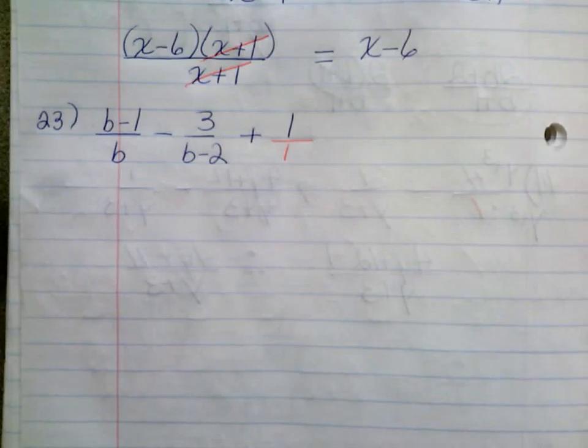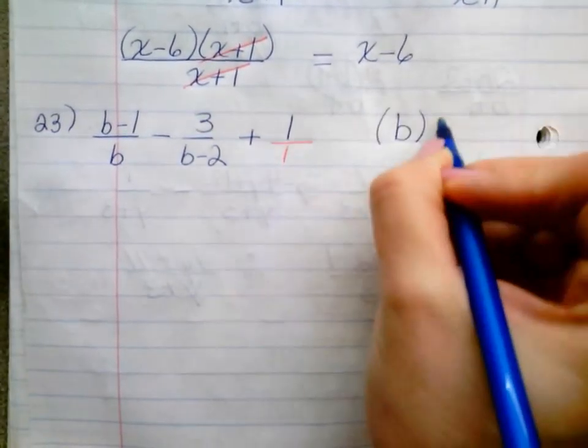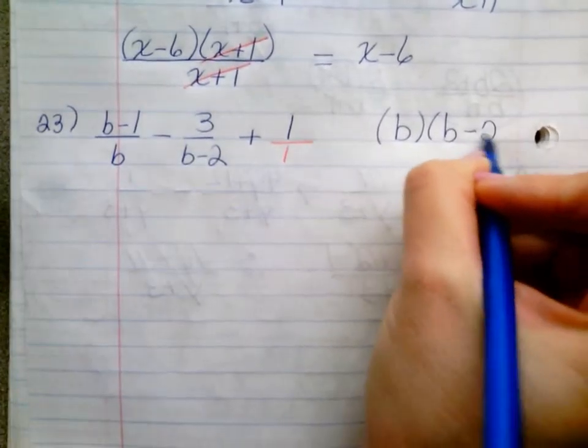Lowest common denominator of b, b minus 2, and 1. Anybody know? What about the b? So your lowest common denominator is going to be b and b minus 2.